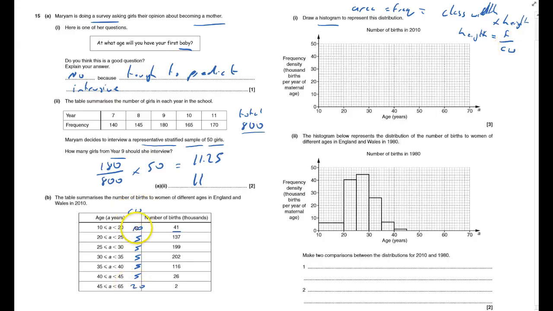I've got class width, and I now need to do the frequency divided by the class width. So 41 divided by 10 is 4.1. And so what I'm doing is the frequency divided by the class width. I've got 137 divided by 5, 27.4. Keep going with those. And now I've got to put those onto my graph. 10 to 20, and it goes up to 4.1, so mine's not going to be particularly accurate. 20 to 25, so I've got to draw a bar going up here. How high does it need to go? 27.4, somewhere around about there.